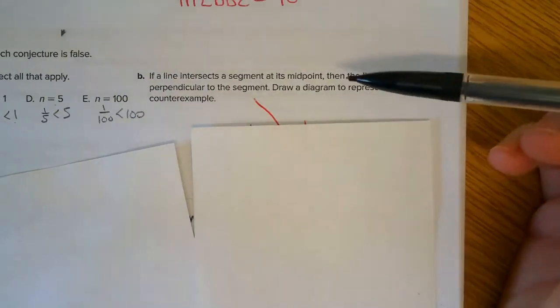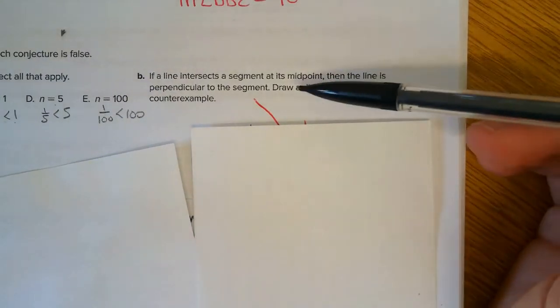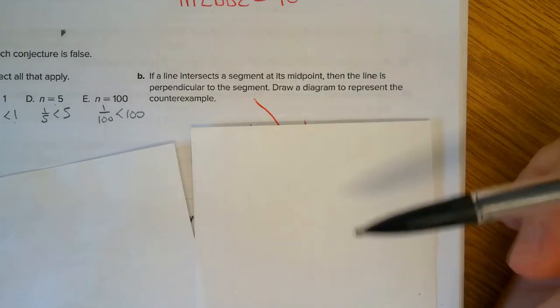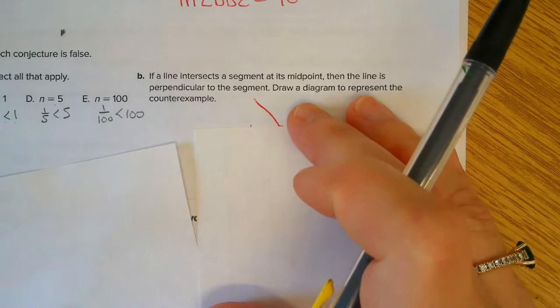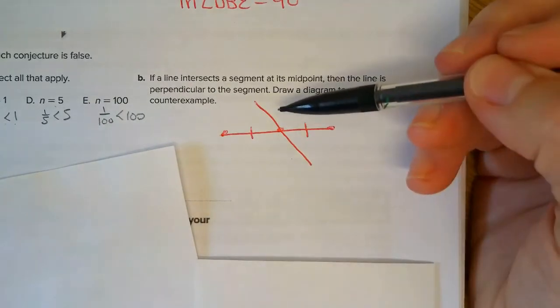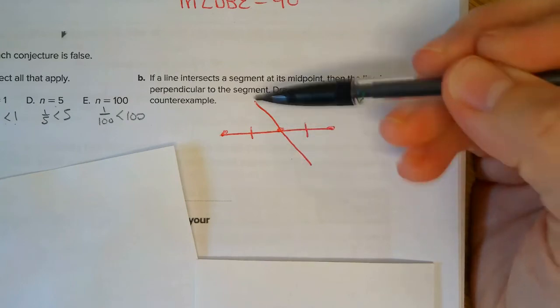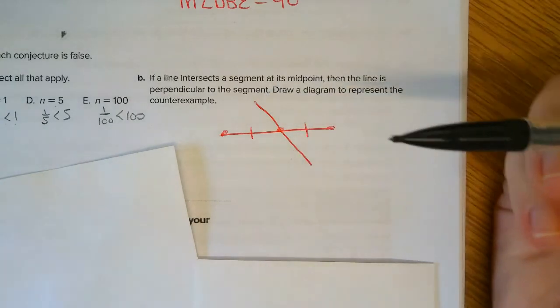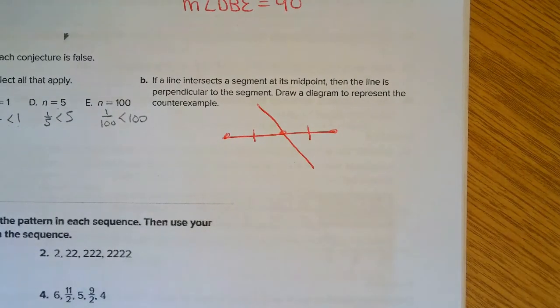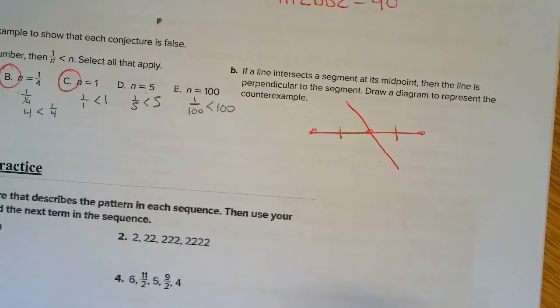Letter B. If a line intersects a segment at its midpoint, then the line is perpendicular to the segment. Draw a diagram to represent the counterexample. So I drew a line that was a midpoint, and then I drew a line that was intersecting, but it was not perpendicular. So as long as you don't have it vertical, you just have any kind of slanted line, that would work. All right, section 3.1 is about making conjectures, finding patterns, and then also using counterexamples.